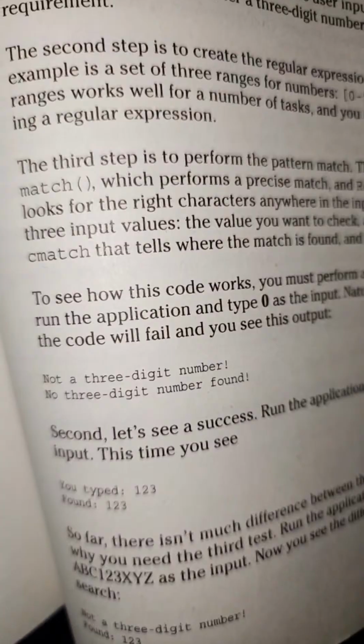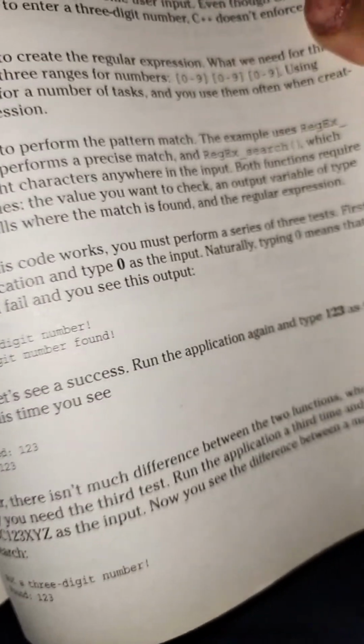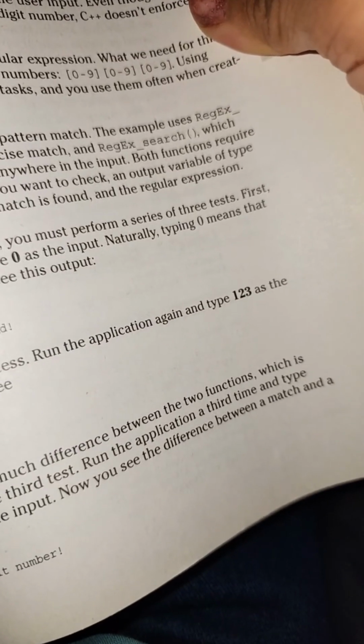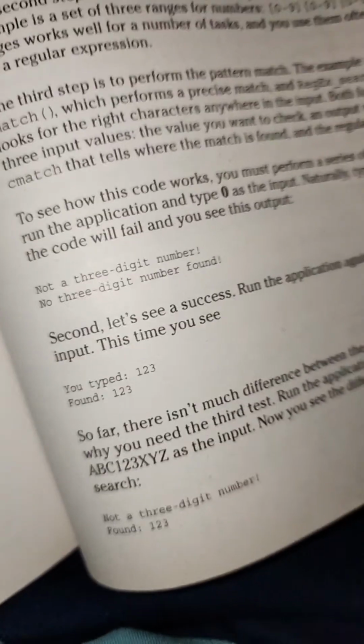To see how this code works, you must perform a series of 3 tests. First, run the application and type 0 as the input. Naturally, typing 0 means that the code will fail, and you see this output: not a 3-digit number, no 3-digit number found. Second, let's see a success. Run the application again and type 123 as the input. This time you see you typed 123, found 123.